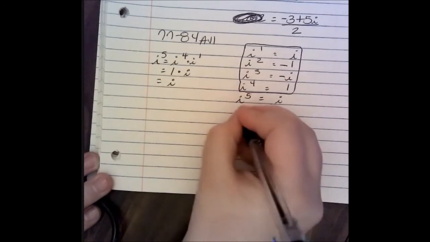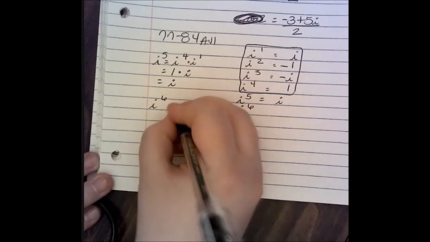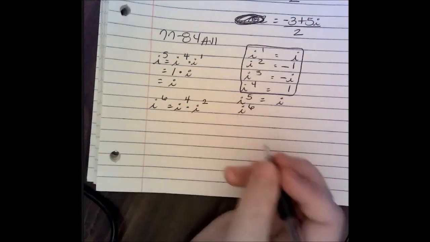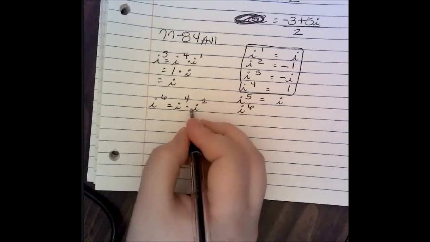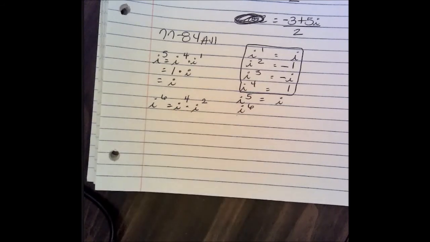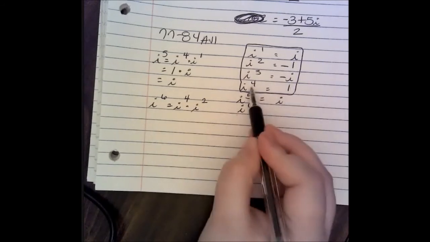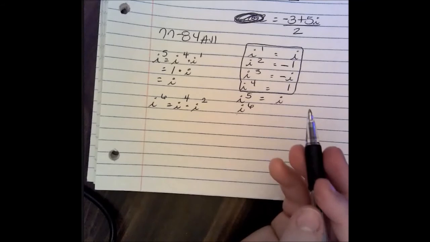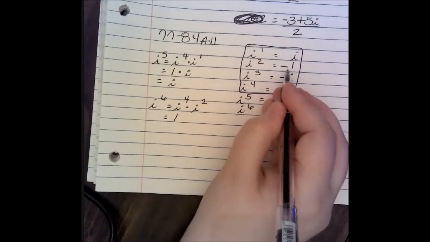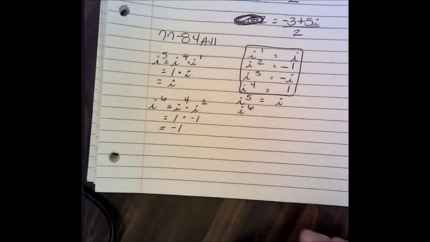So the next one would be i to the sixth. That could be broken up to be an i to the fourth times an i to the second. And we can do this, guys, because when you multiply your bases, you add your exponents. So 4 plus 2 gives us 6. So that's how I'm breaking these apart. And again, I use that 4 because i to the fourth equals 1, the easiest one to work with. So i to the fourth is a 1. i squared is a negative 1. So 1 times negative 1 is a negative 1.